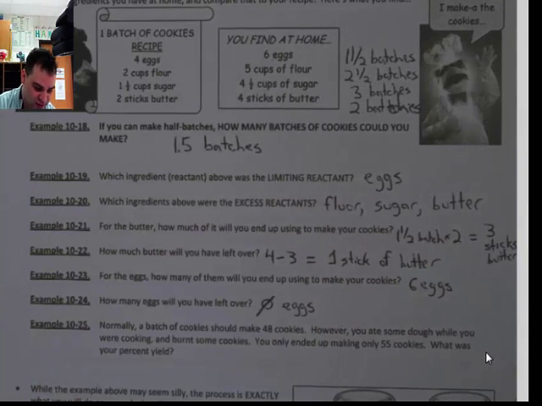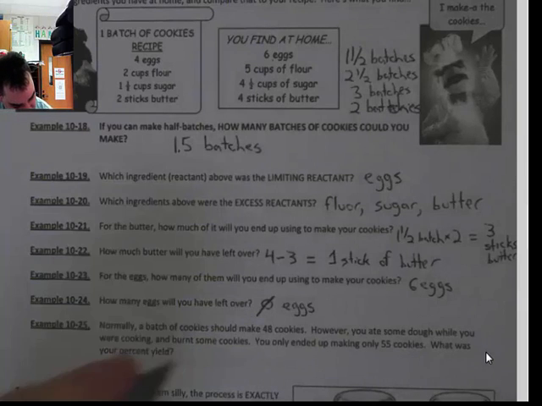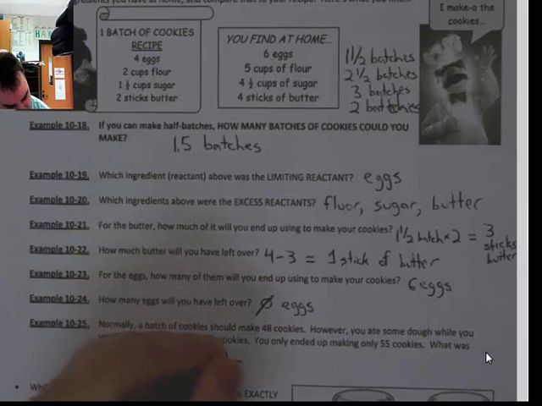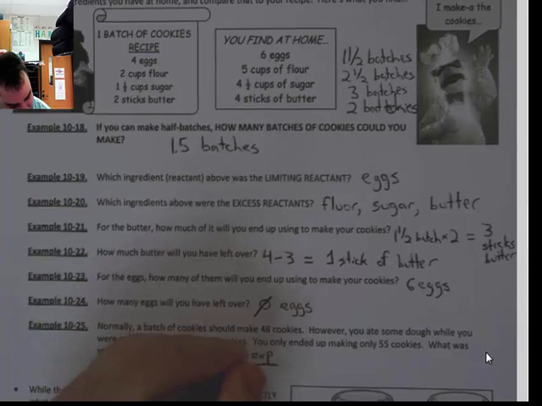Normally a batch of cookies contains 48 cookies, but you ate some cookie dough while you were cooking and burnt some cookies. Why would you burn the cookies? You only ended up with making 55 cookies. What was your percent yield? Percent yield is experimental over theoretical times 100.